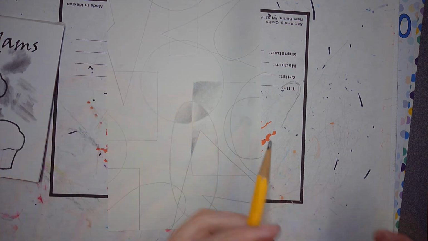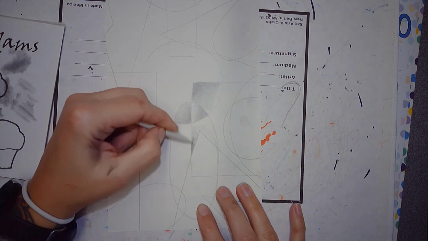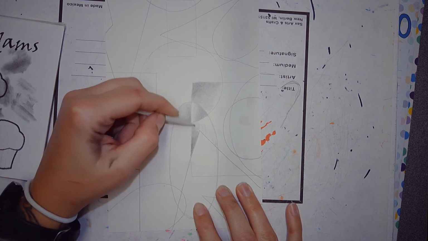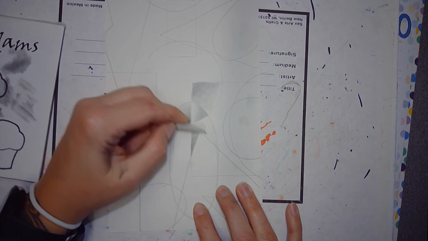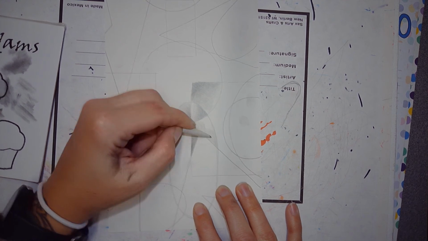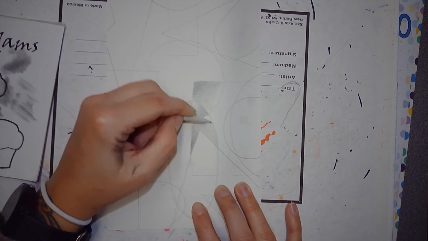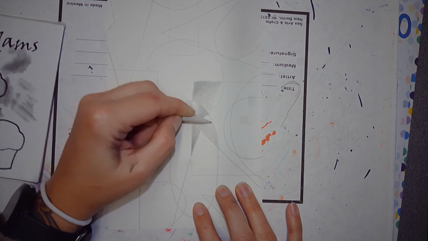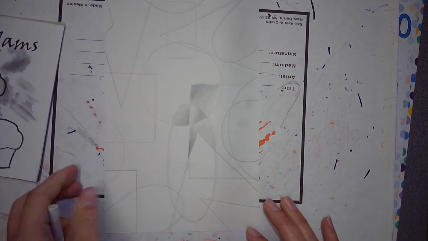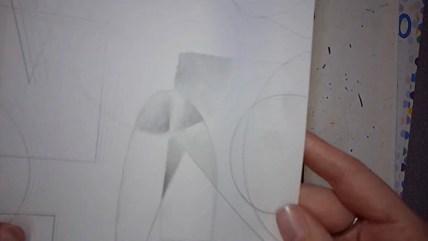You can also use your blender for this step too. So this is going to smooth everything out, and it's going to help transfer that value and distribute it across the shape. So I'm just going in here, and I'm still doing those circular motions in the center to keep it smooth and avoid any streaks. Right, and I'll end up with something that looks like this.